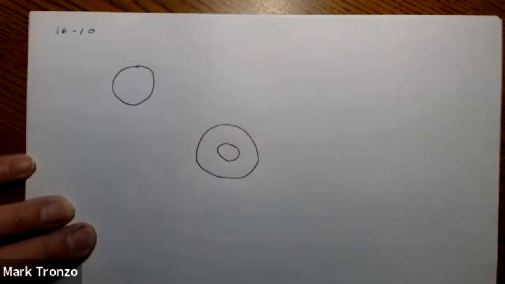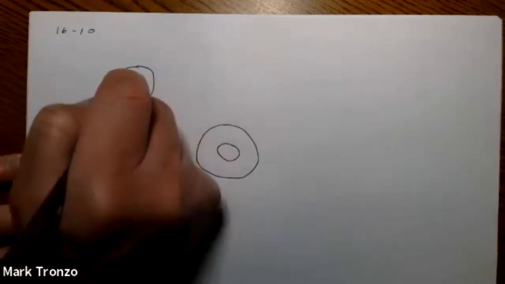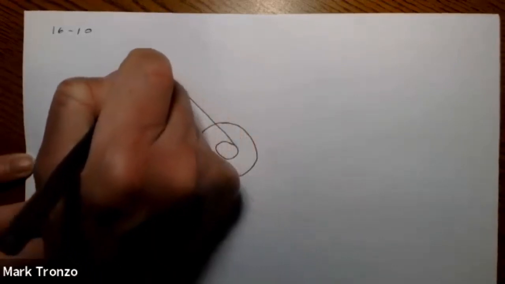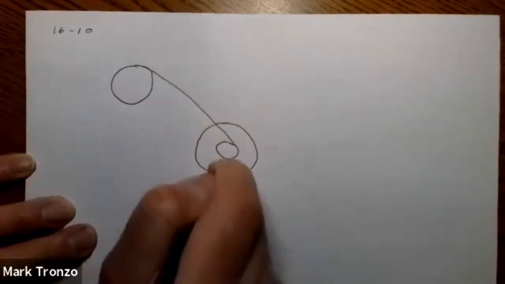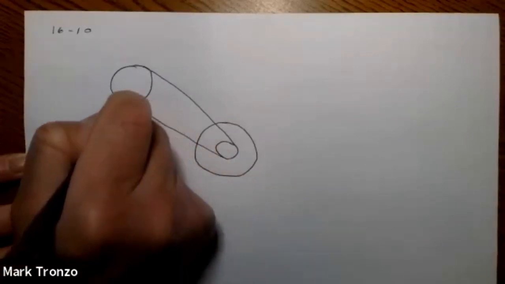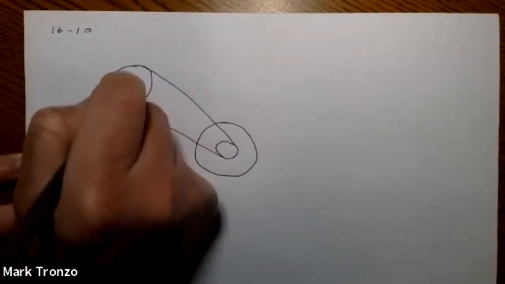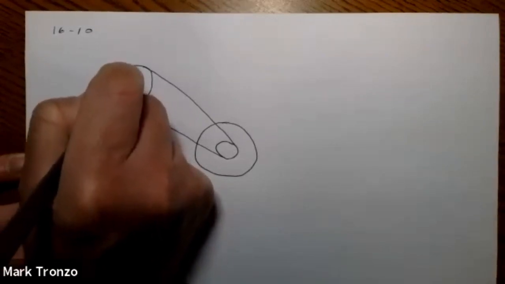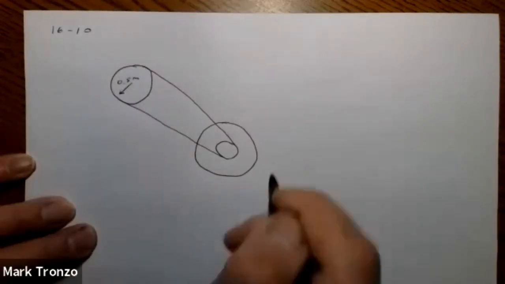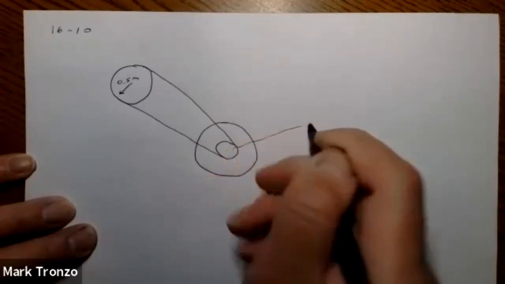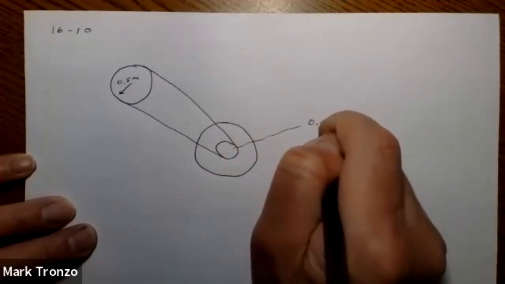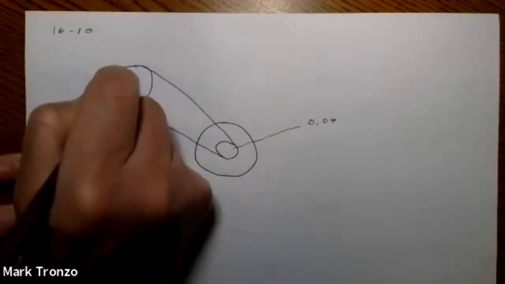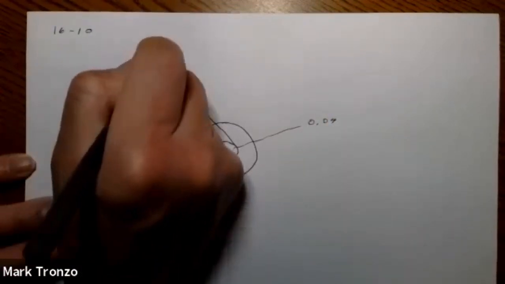A couple of pulleys like this, and we have a belt going from here to here, and from here to here. This one is 0.5 meter radius, and this inside one here is 0.04. Actually, this first one's wrong. That's 0.05.